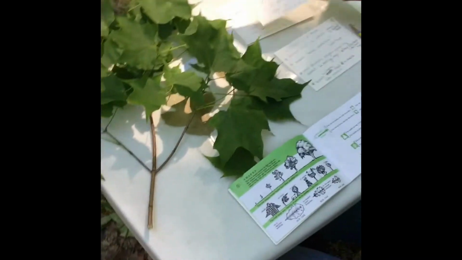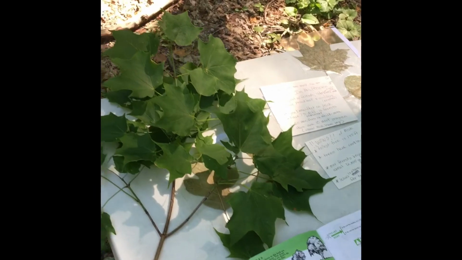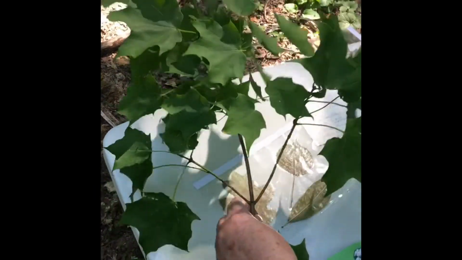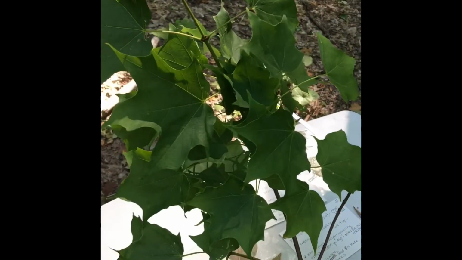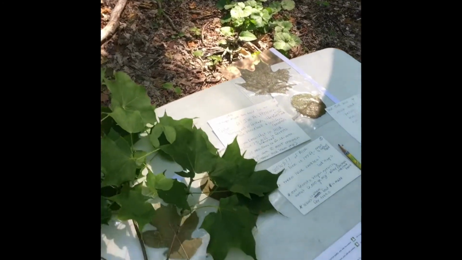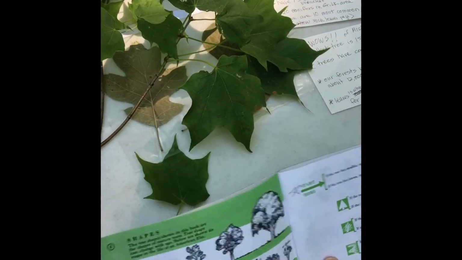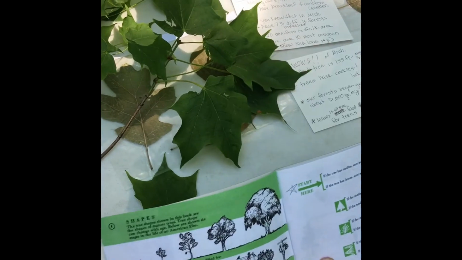In Michigan there are 10 trees that are the most common, and we're going to take a look at one of those. Here's a leaf from one of the trees that we see very often around Michigan, and if we don't see this particular one, we see one of its relatives. There are 10 relatives of this tree in Michigan. So we're going to use some of the leaves, and we're also going to use this dichotomous key book to find out what kind of tree these leaves are from.